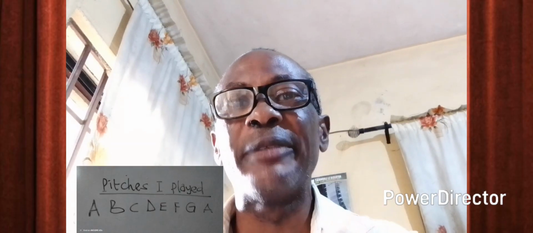Forget about the terminology in music. You may get there as we progress. But just understand that this is moving from A to A. So that movement is having A, B, C, D, E, F, G, A.